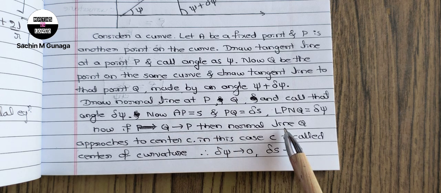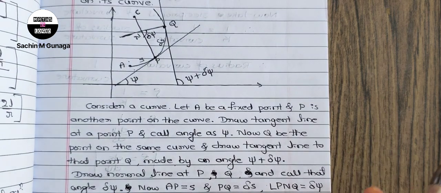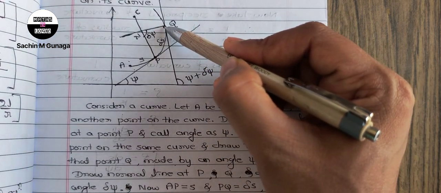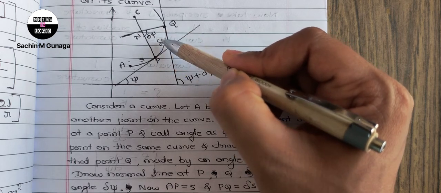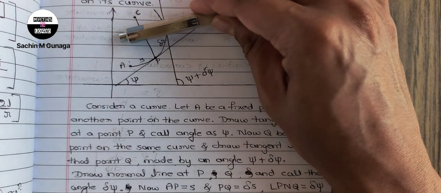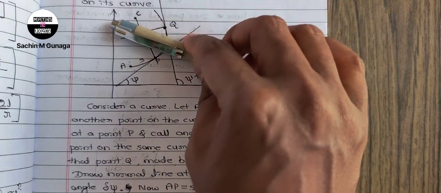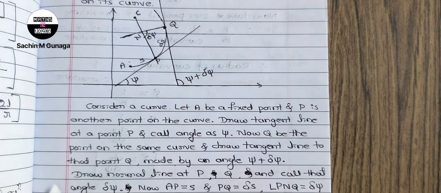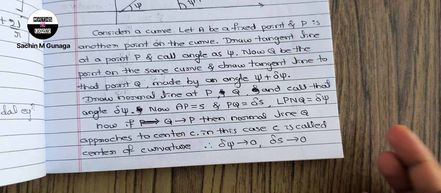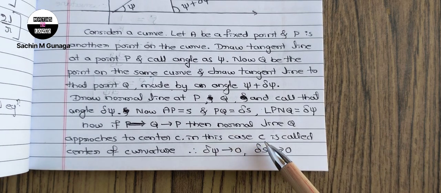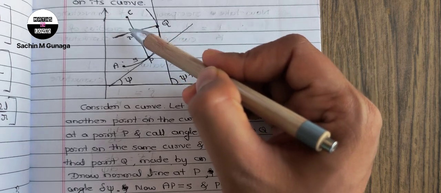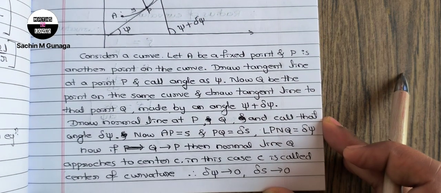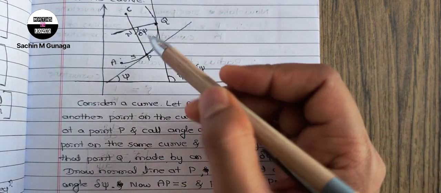Then the normal line at Q approaches the center C. So if I move this point Q towards P, then this normal line approaches near this C. In that case this C is called the center of curvature.